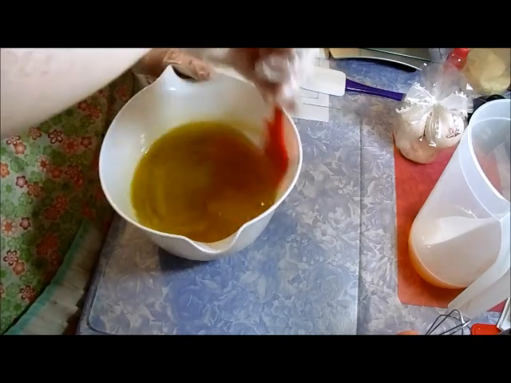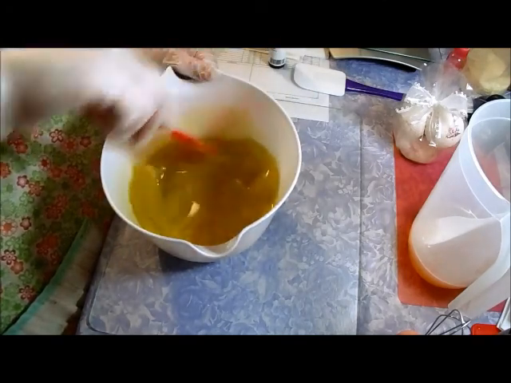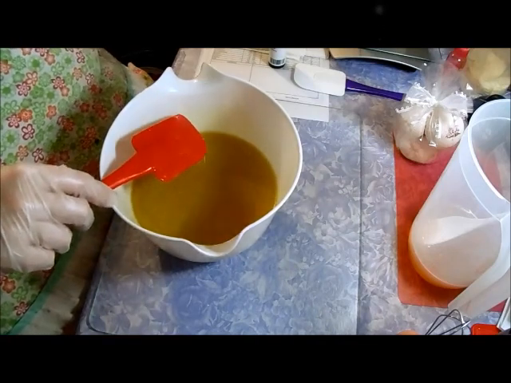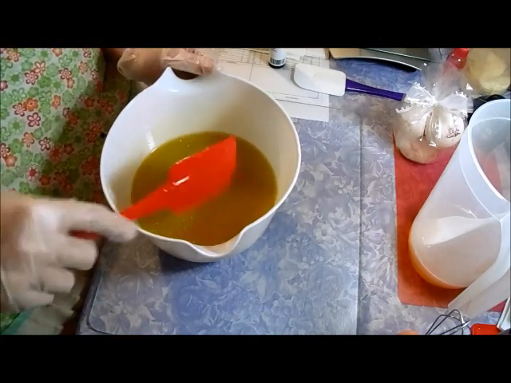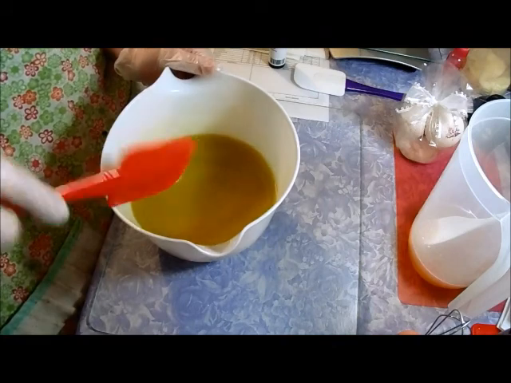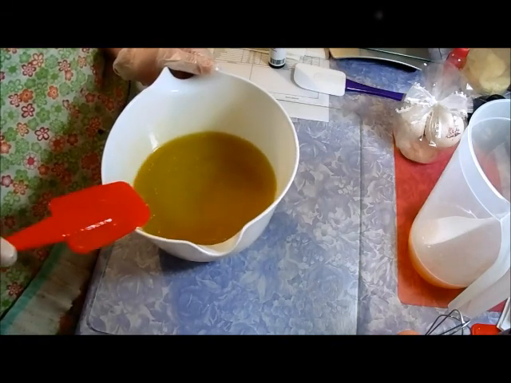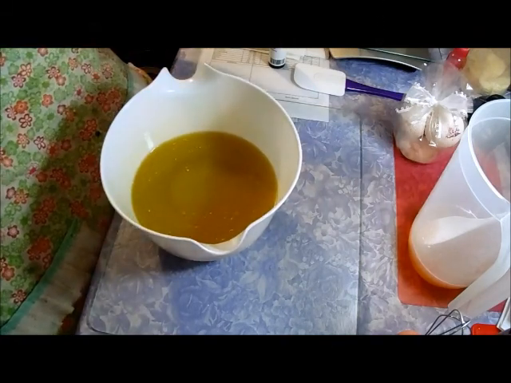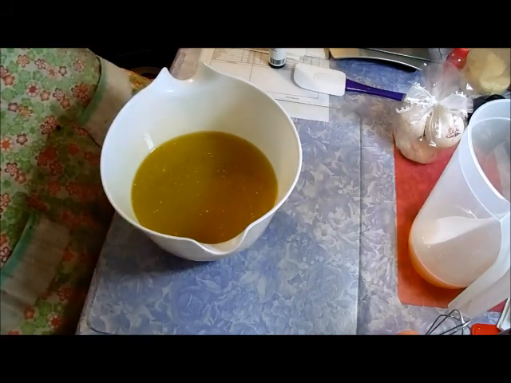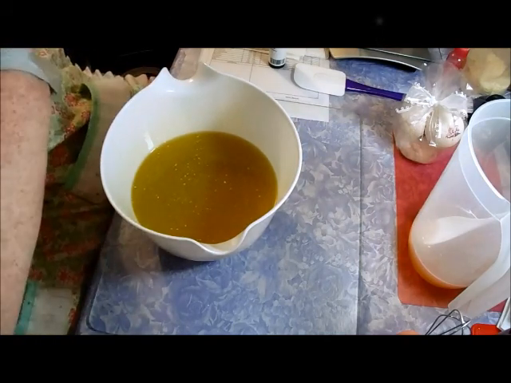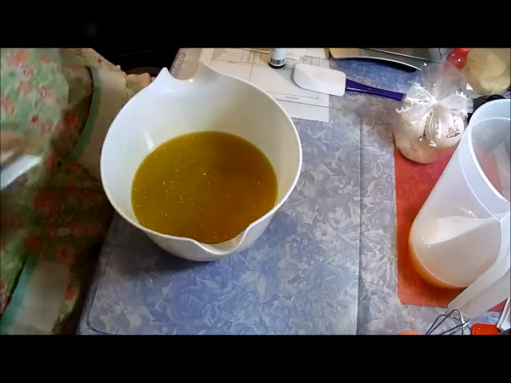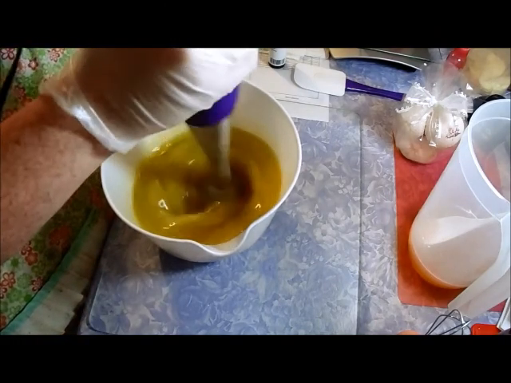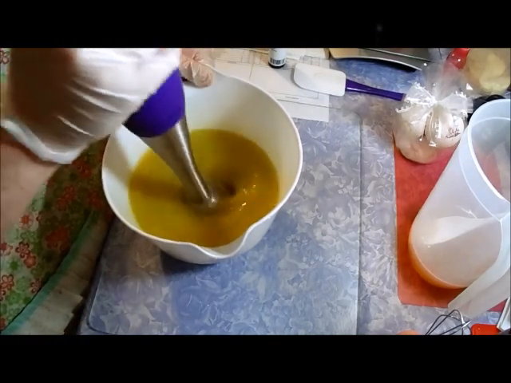And that is castor oil. The castor oil is not an additive, it is a part of my recipe. That is kaolin clay, bentonite clay, vitamin E, and aloe. Those are my basic additives. Sometimes there are other things.